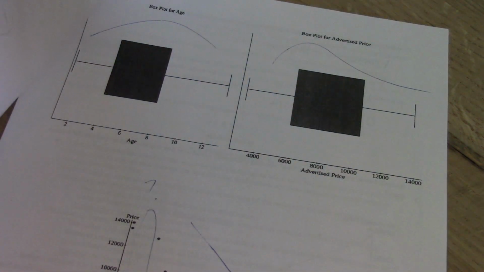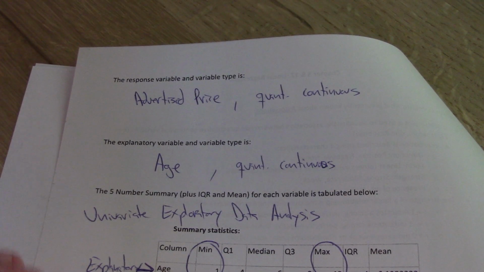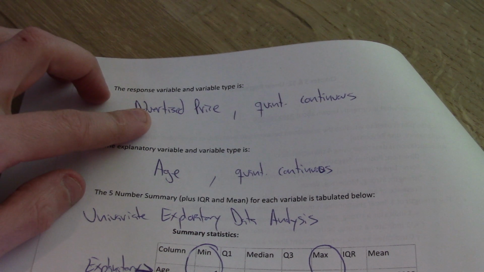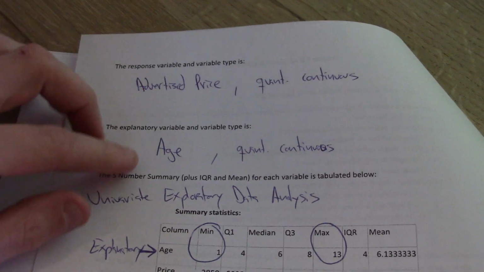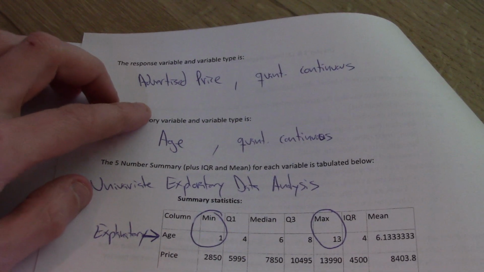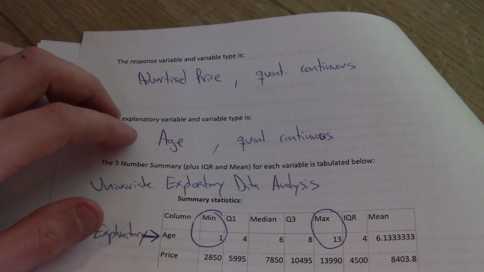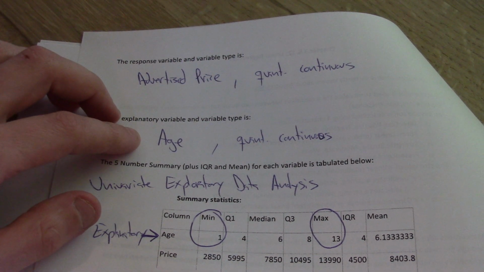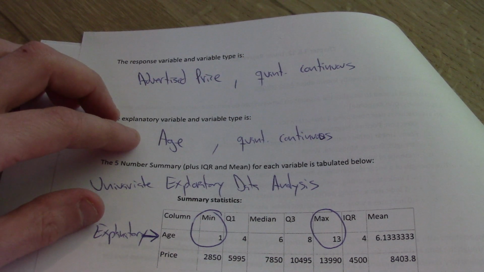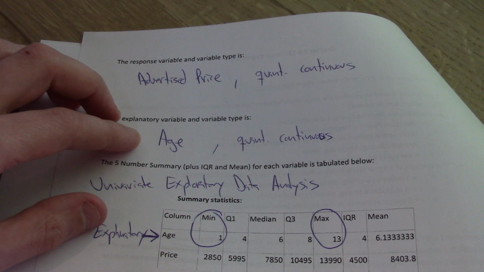On Thursday, we went through the univariate exploratory data analyses, looking at each variable one by one. Our response is the price. That's what we're interested in, how it changes. And we're going to see what effect age has on the advertised price. We expect a negative association: as these cars get older, they tend to have a lower advertised price.